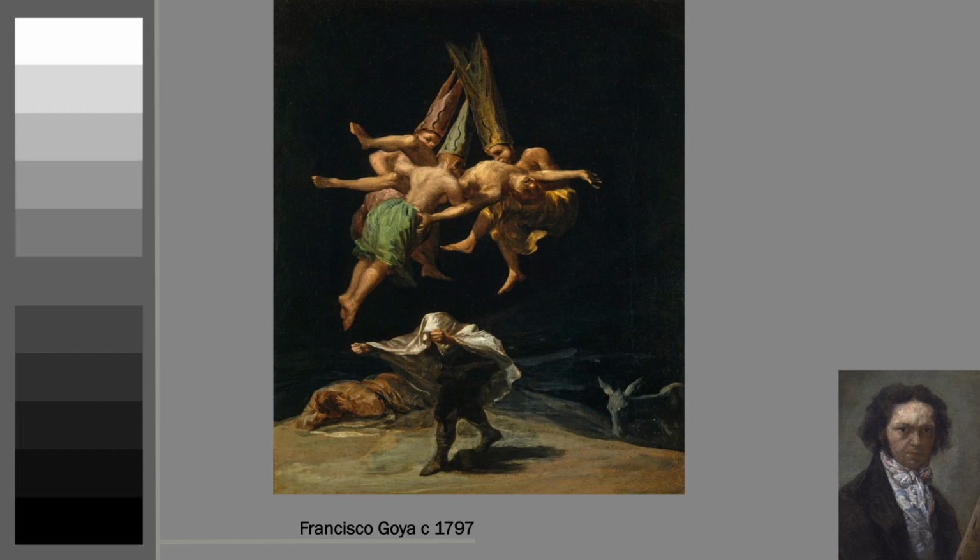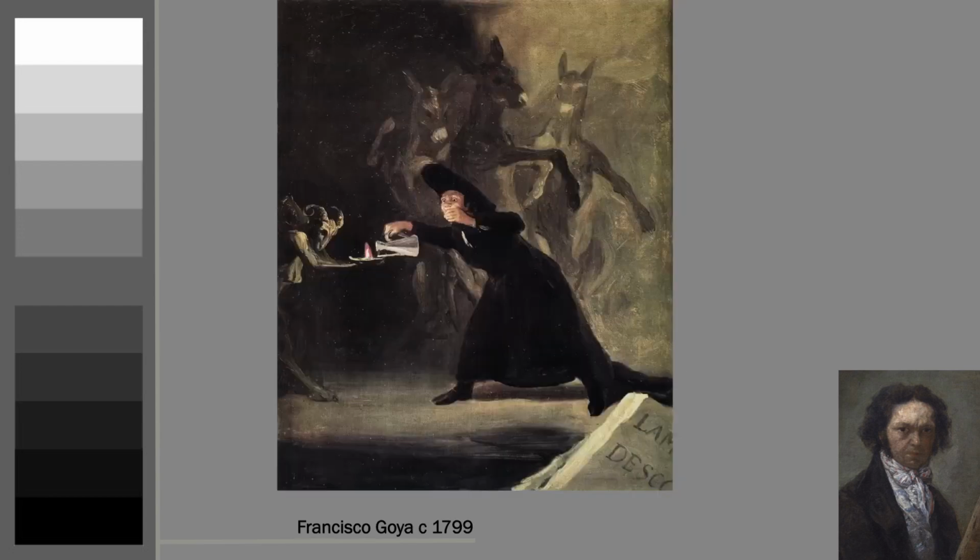The arrival of the witches. This is a really interesting guy now. He's not the court painter anymore. He's blossoming into some sort of very bizarre artistic creator. This is the arrival of the witches. And you can see here some lovely detailed shadows in that.